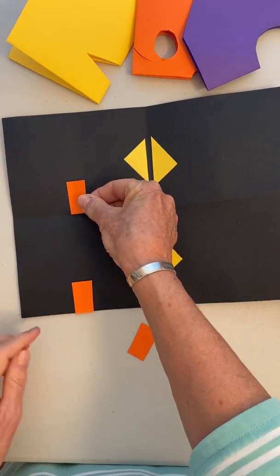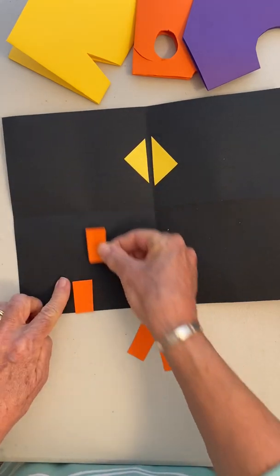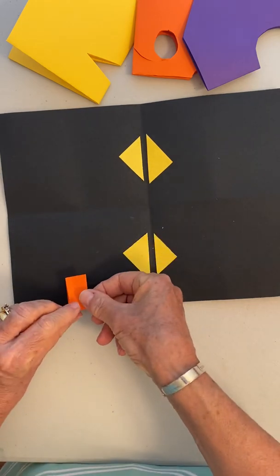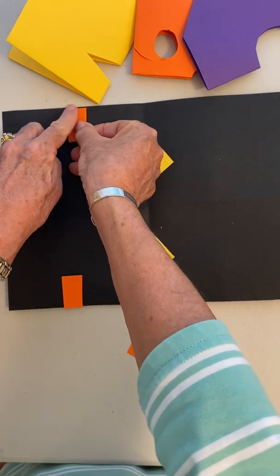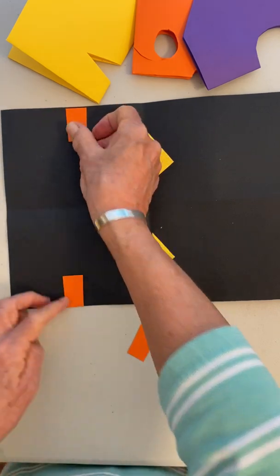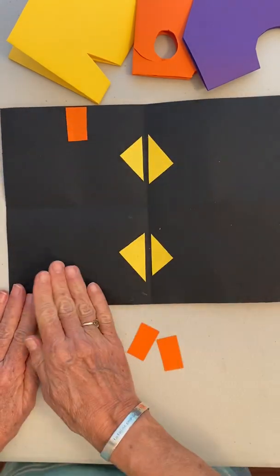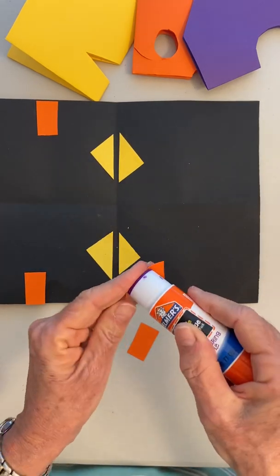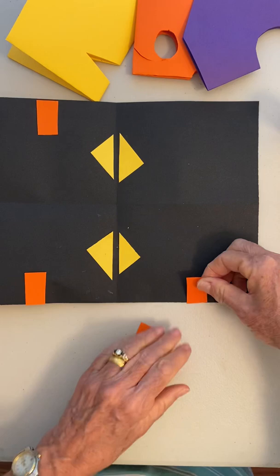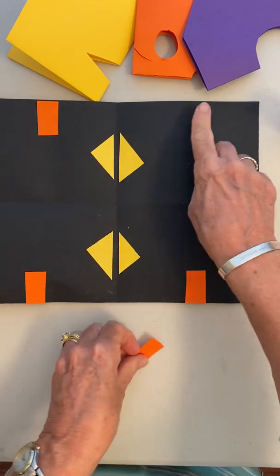It doesn't go here because that's a slide. Okay, that's a slide. But basically, we are flipping it over to the other side because that's on the end and this is on the end too. Now I'm going to go here, and of course it has to be on the end like this, and then one over here.